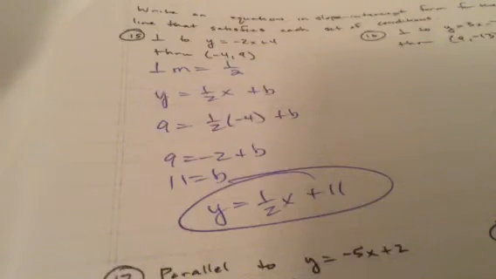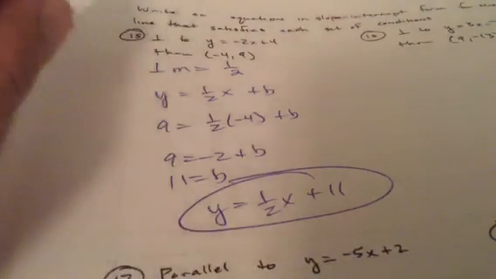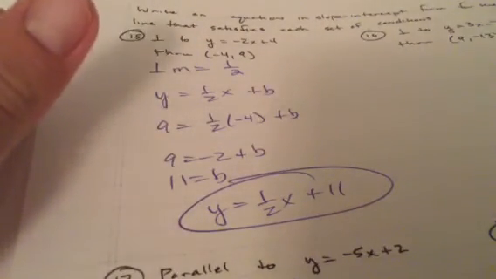All right, then on 15, perpendicular lines have opposite reciprocal slopes. So if my slope is -2, the opposite reciprocal is 1 over 2. So 1 over 2 x plus b, then plug in your x and your y. Get a pretty nice answer there.